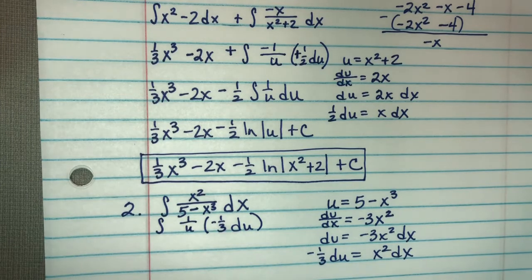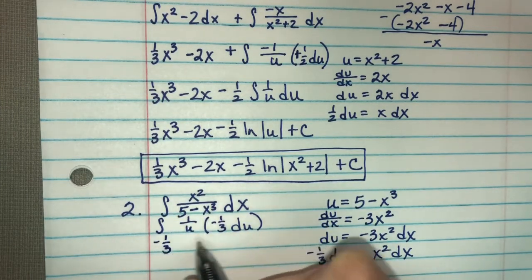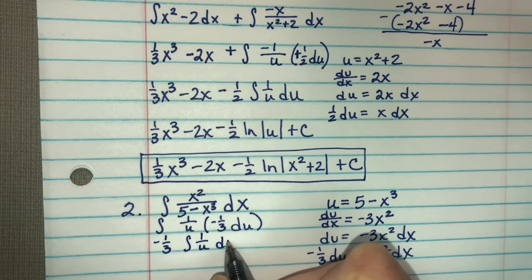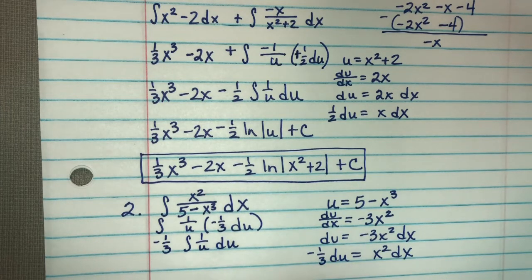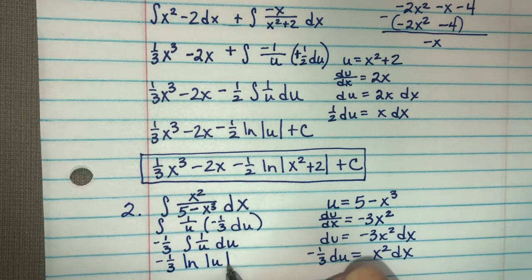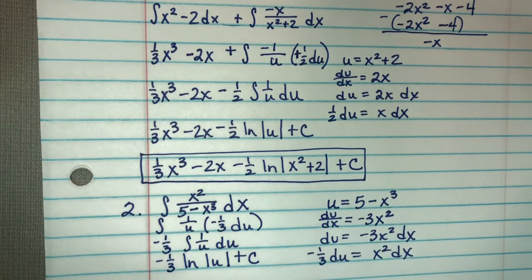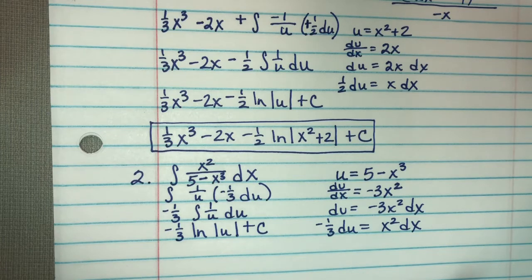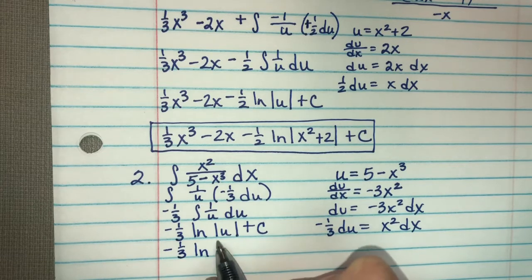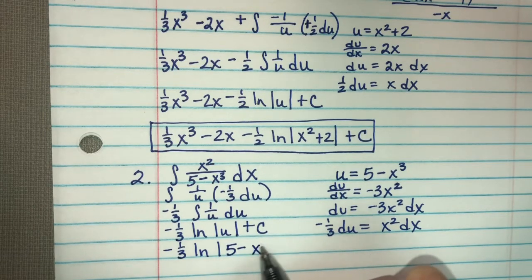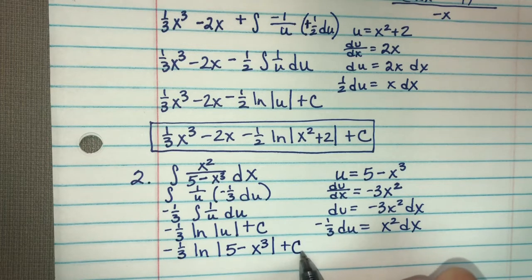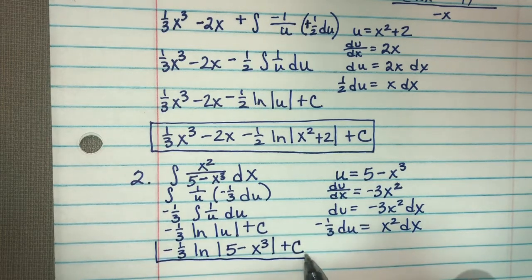So now I can pull the -1/3 out in front of my integral symbol, and I'm just integrating 1 over u du, which again is the natural log of the absolute value of u. So -1/3 natural log absolute value of u plus c. And then we're going to take out the u and put it back in with the substitution in terms of the variable x that it's equal to. So it'll be negative 1/3 natural log absolute value of 5 minus x cubed plus c. And that's the answer. That one is done.